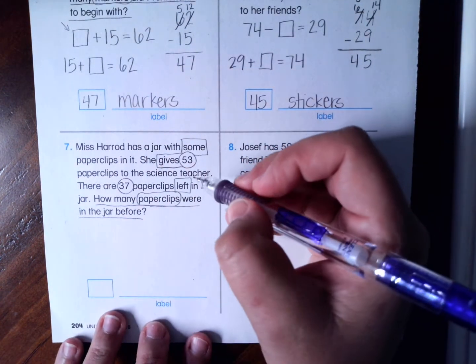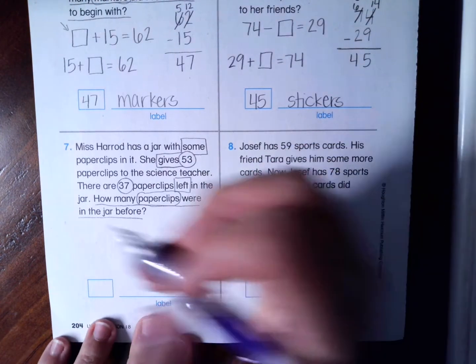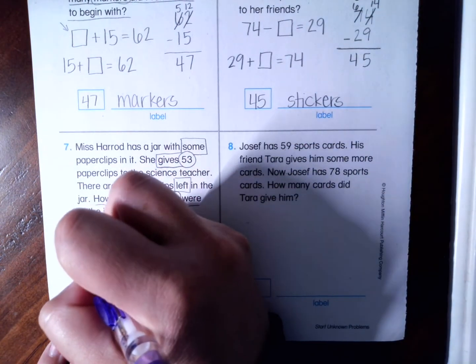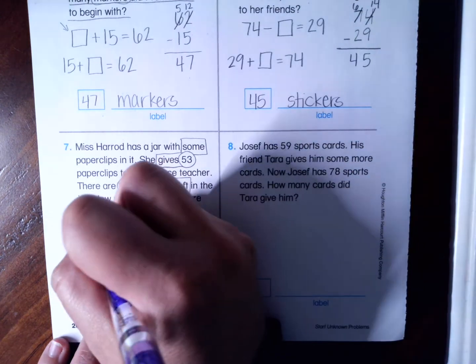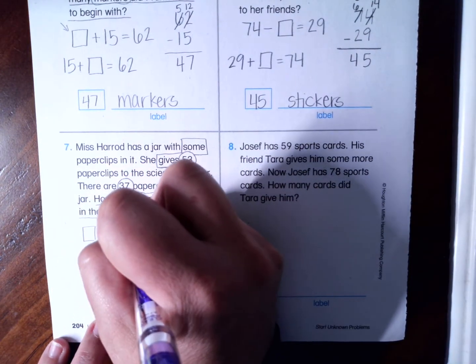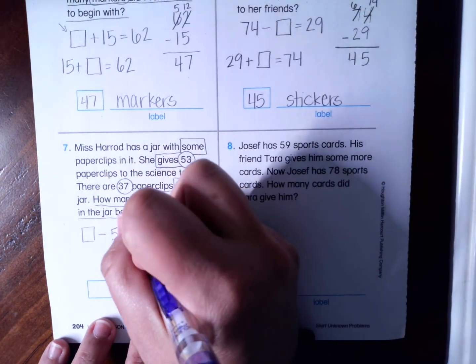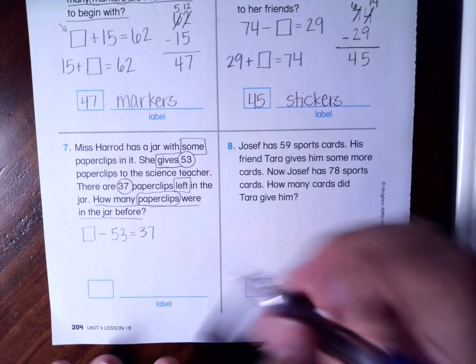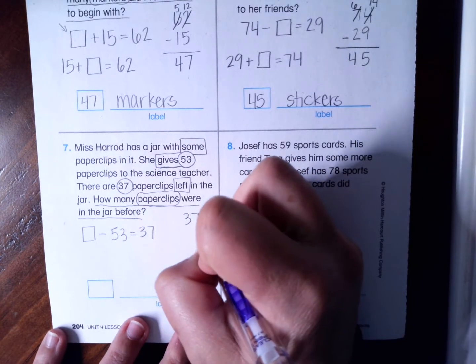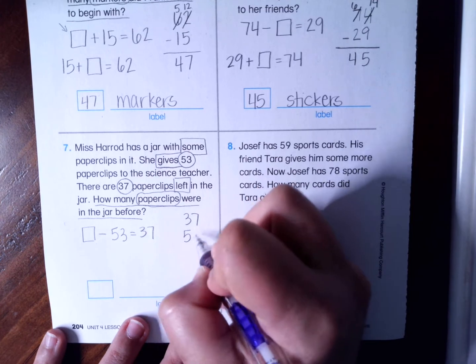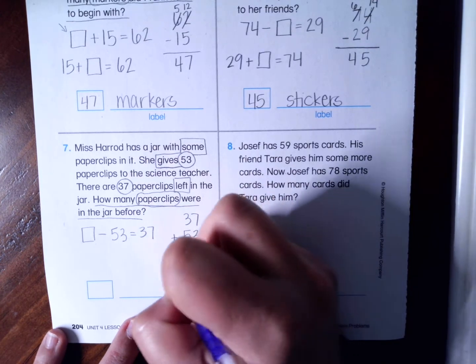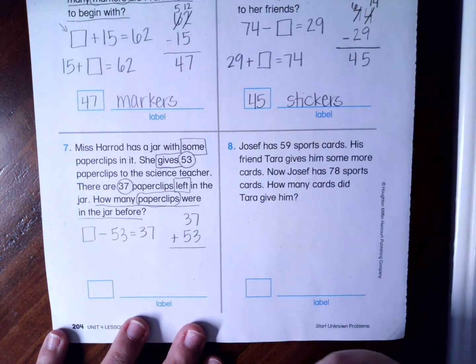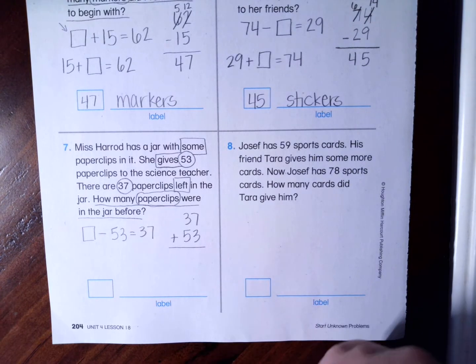So if I write my equation as I read it, I have a box minus 53, because she's giving some away, equals 37. So this is one of those problems that we never, ever, ever solve like this. So right now, I want you to write 37 plus 53, and then pause the video and solve.